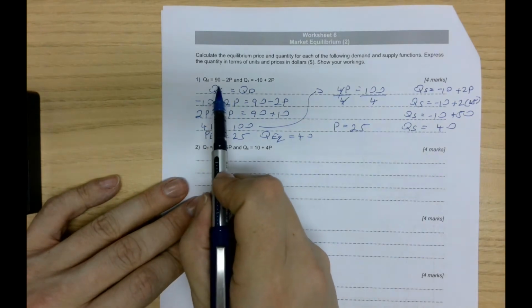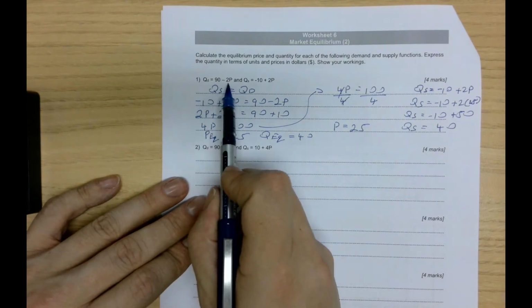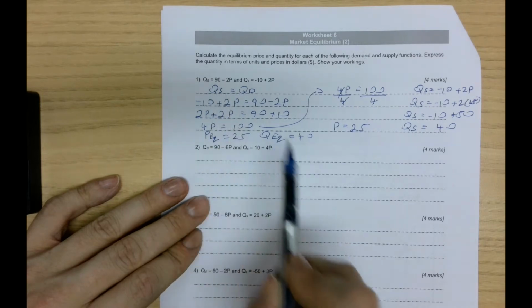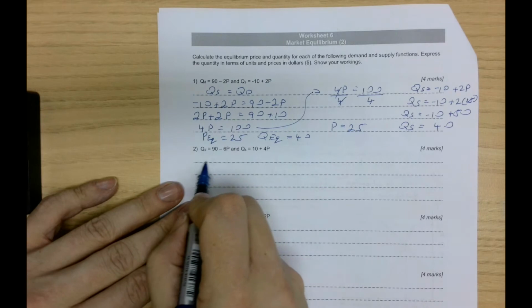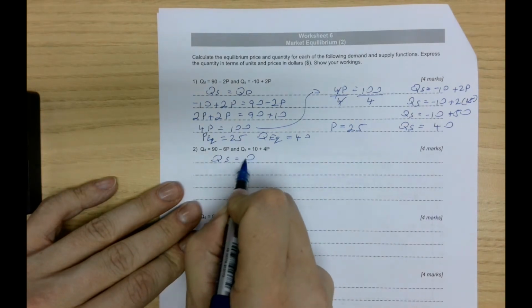We could have plugged it into the demand curve: 90 minus 50, which is 2 times 25. 90 minus 50 is 40. We're right.